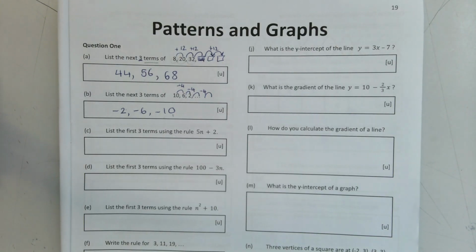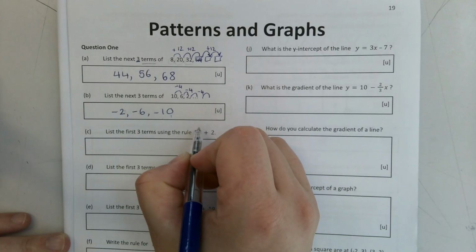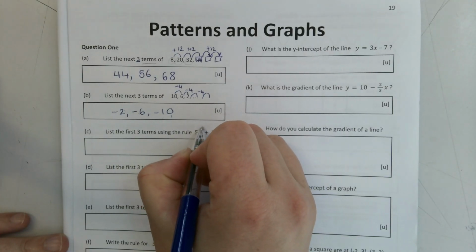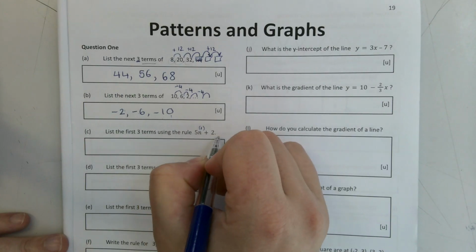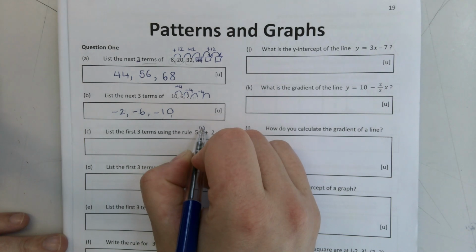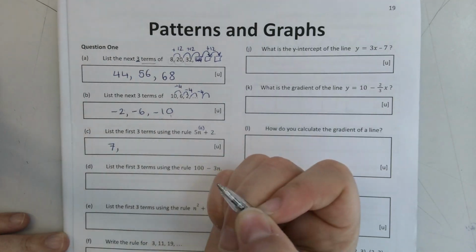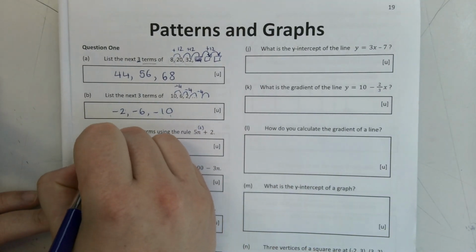Okay, now list the first 3 terms using the rule 5n plus 2. All I'm going to do is ask myself, if this was a 1 for term number 1, what would my answer be? So it would be 5 times 1 is 5, and 5 plus 2 is 7. That is term number 1.